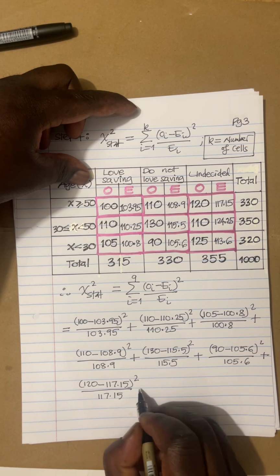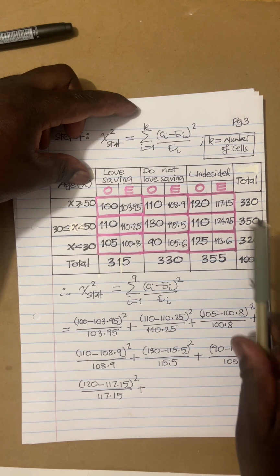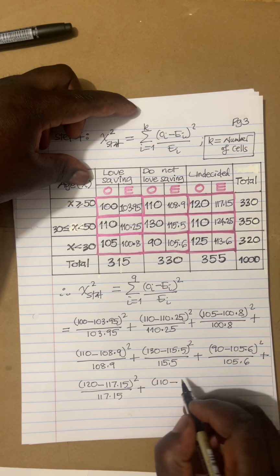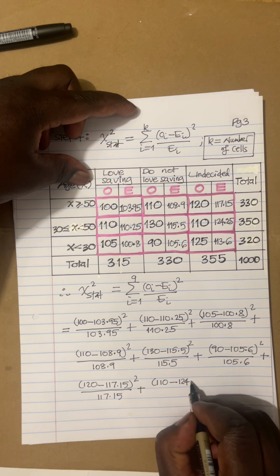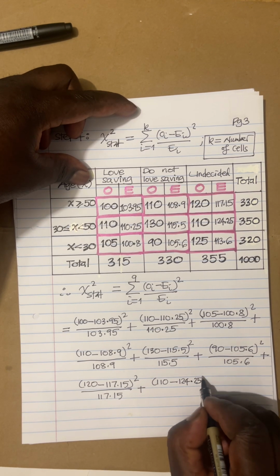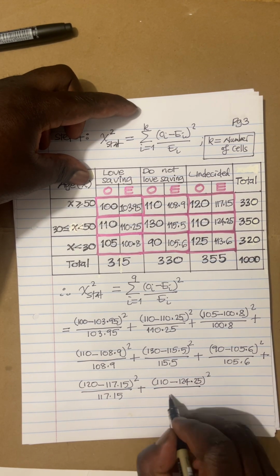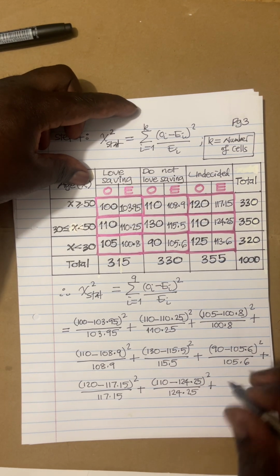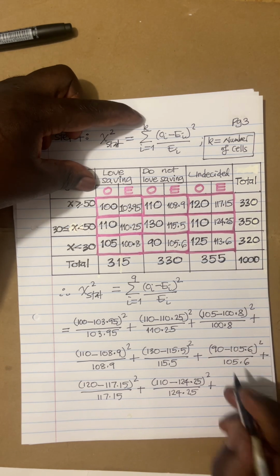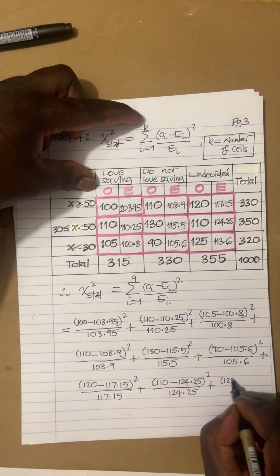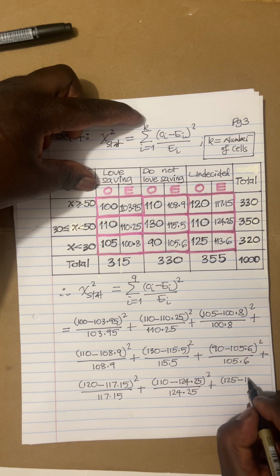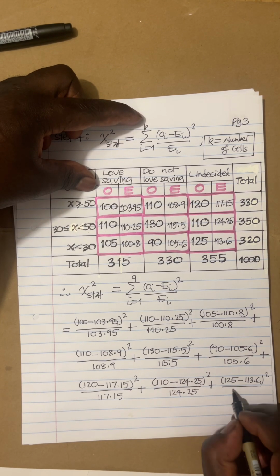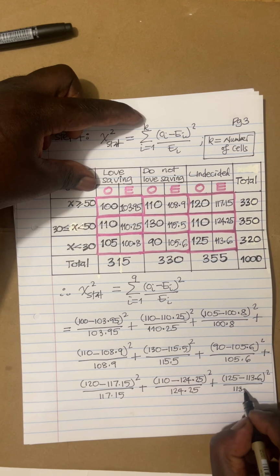Plus, here now, 110 minus 124.25 all squared divided by 124.25, plus the last part now, 125 minus 113.6 all squared divided by 113.6.